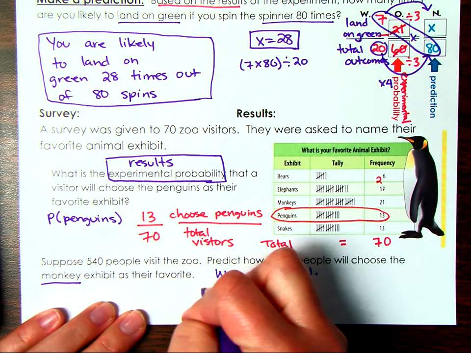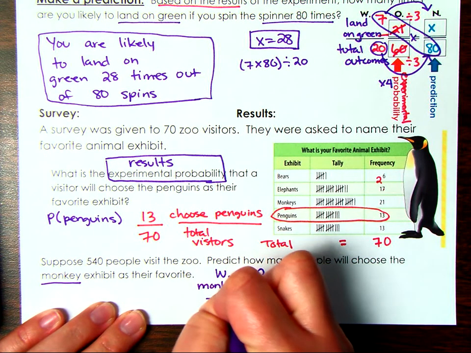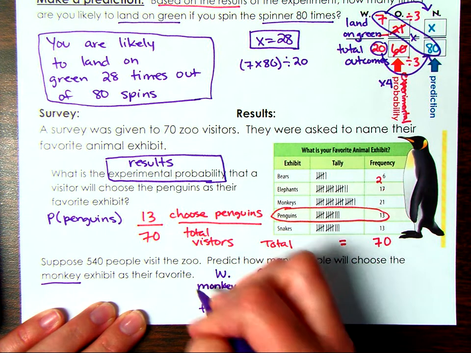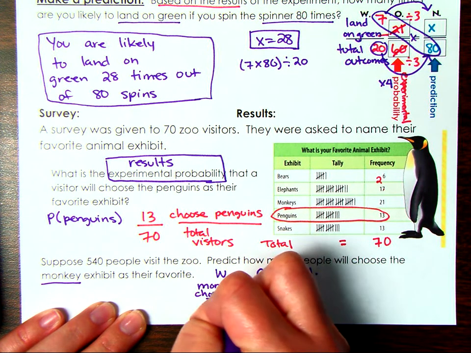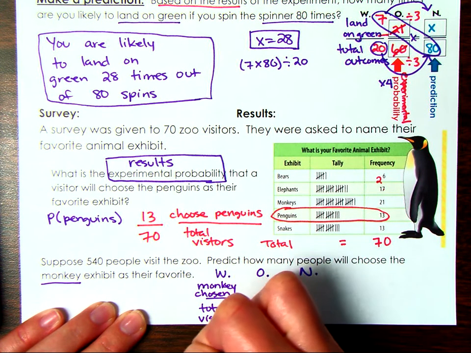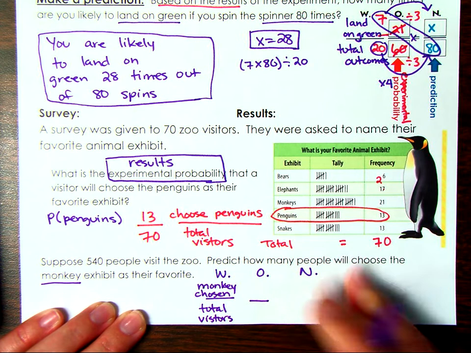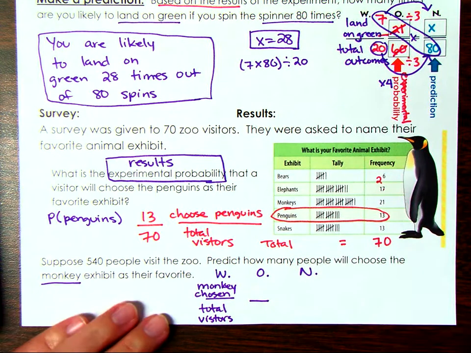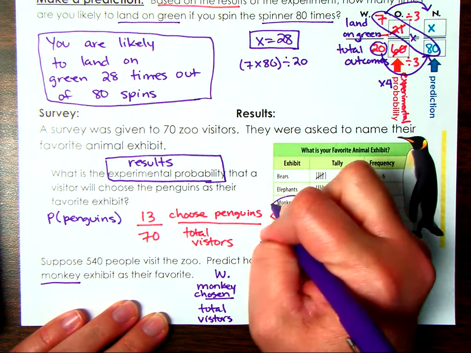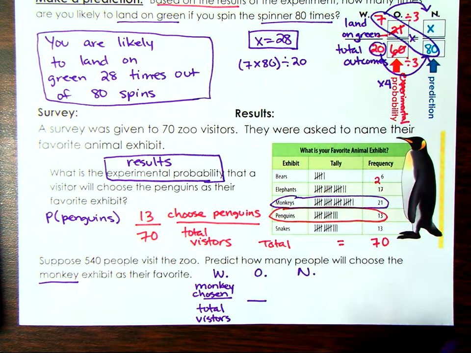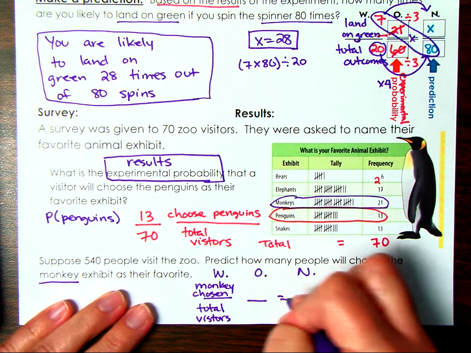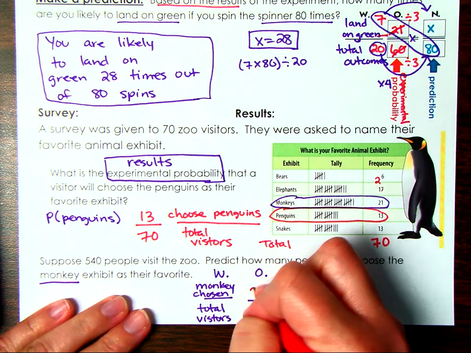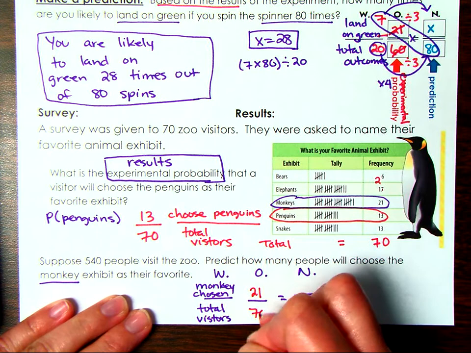So in words, we're talking about the people who picked the monkey to the total. So monkey chosen, compared to the total visitors. So my original ratio is based on the experiment. Okay, so the monkeys we have is 21. Just set up everything right there. So there's 21 people that chose monkeys out of 70 total.